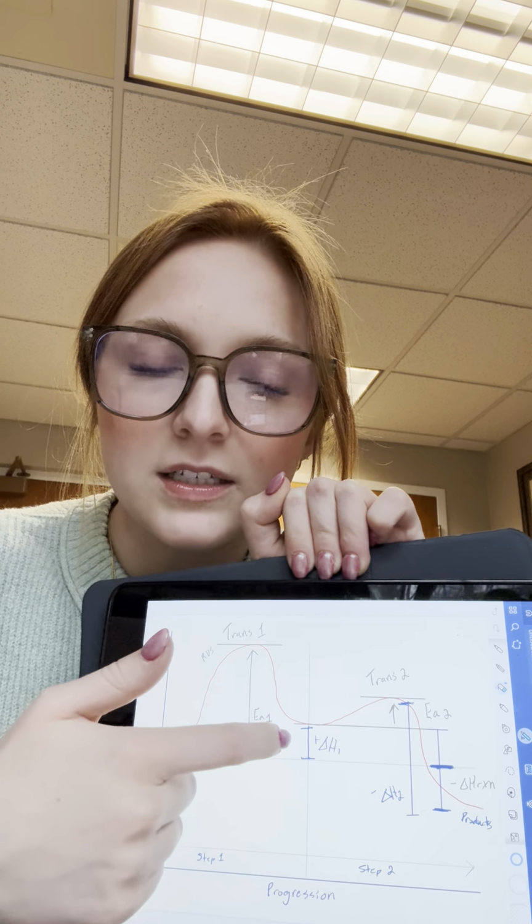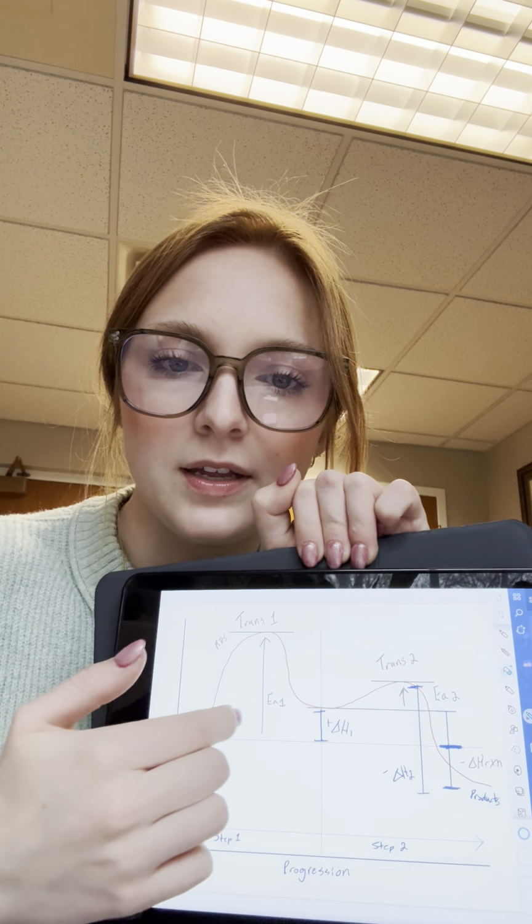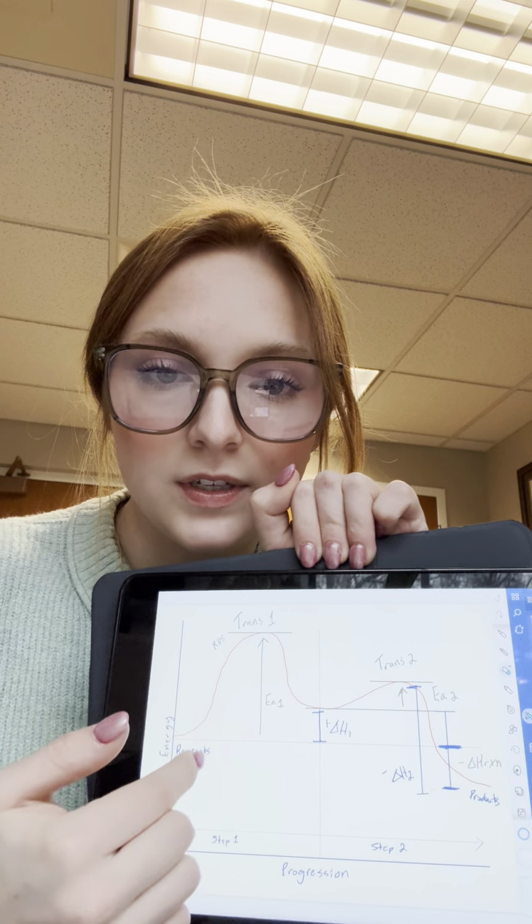So we also have our positive delta H1 right here. This is because on our first step, we started down here and we ended up here. So the difference between these energies is a positive difference. So we have a positive delta H. It means it took energy to happen.